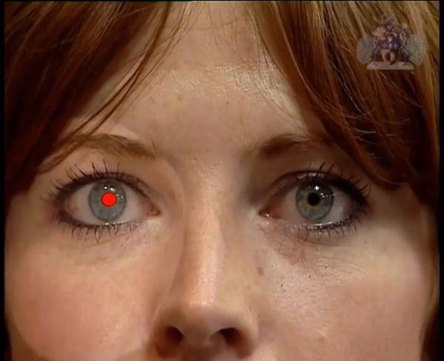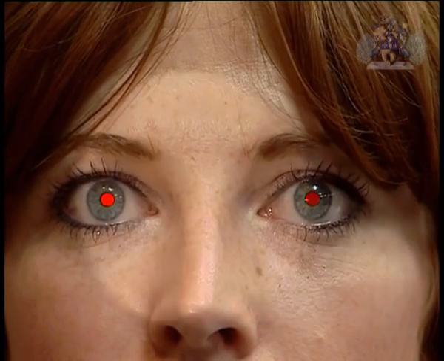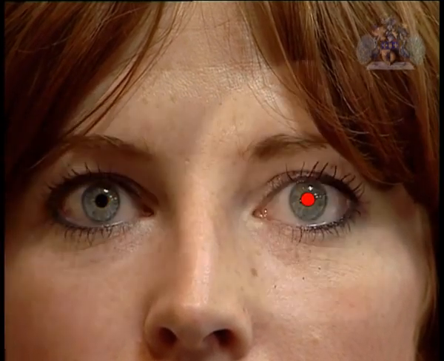Check the red reflex. Stand in front of the patient. From about arm's length, look through the ophthalmoscope and shine the light into each pupil. Compare one red reflex to the other.